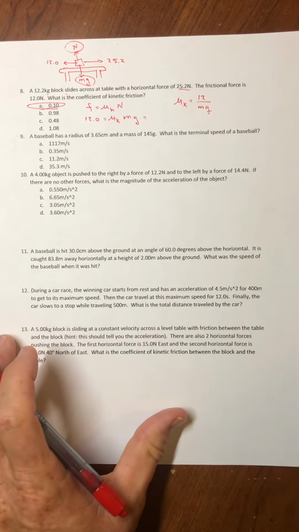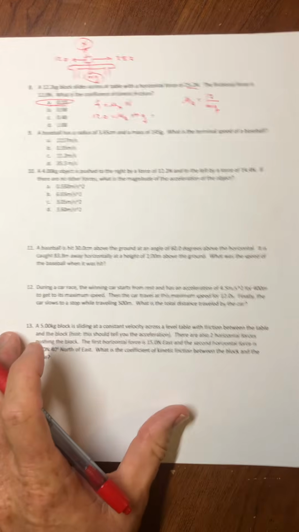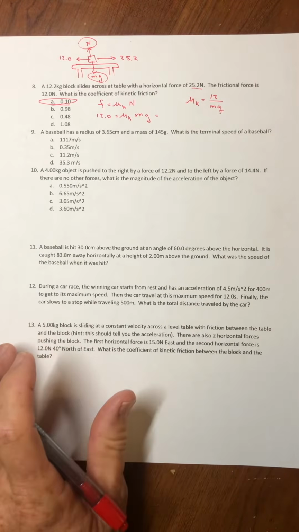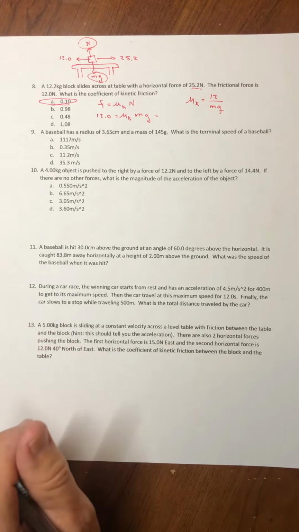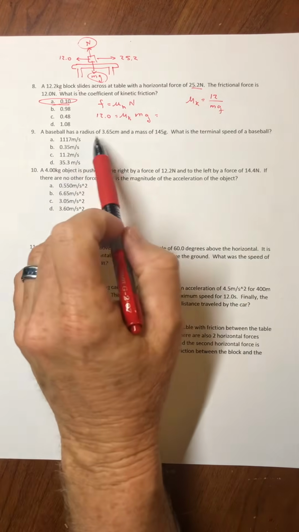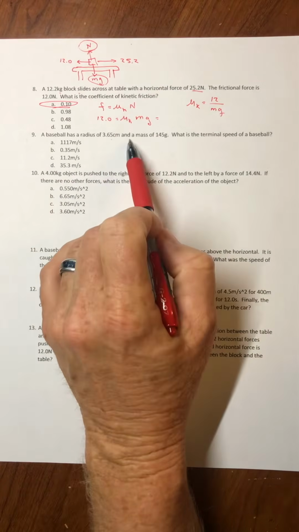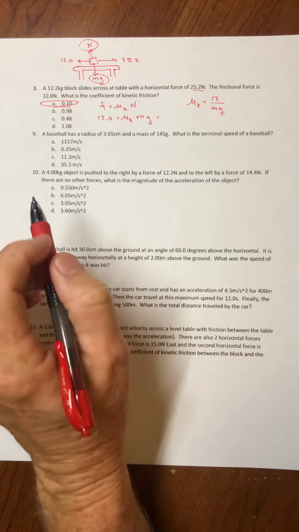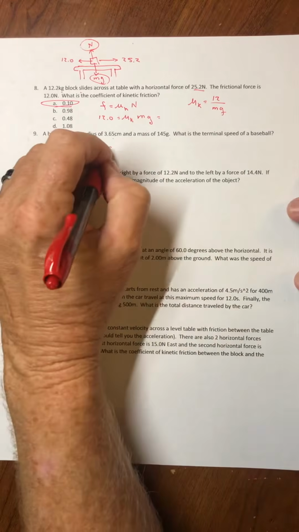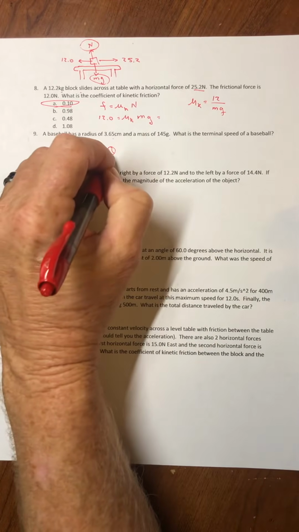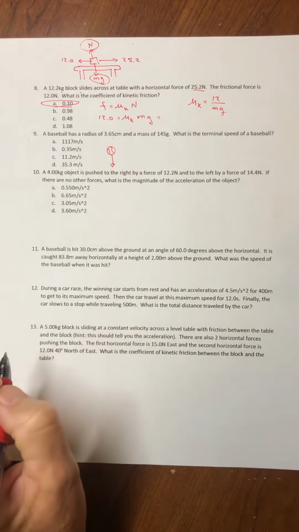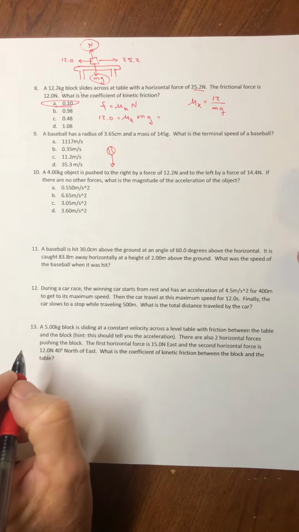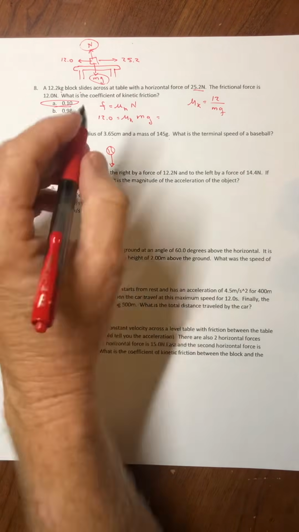Okay, good. And it kind of looks like we're getting into the harder ones of the multiple choice. Yes, here, a ball has a radius of this amount, and a mass of this amount, what is its terminal speed? Well, this is our discussion in Chapter 5. This might be the hard one here in this multiple choice.